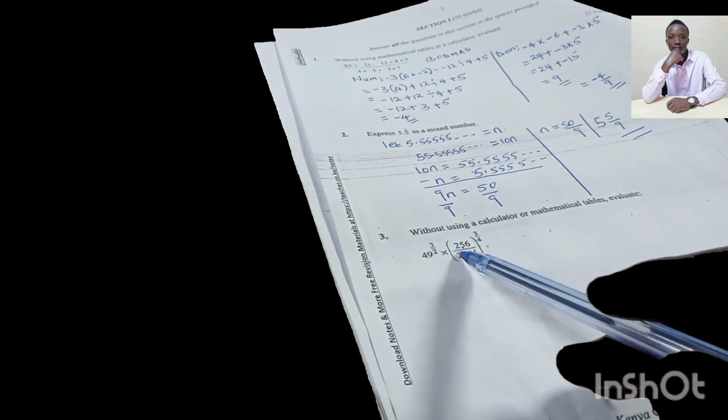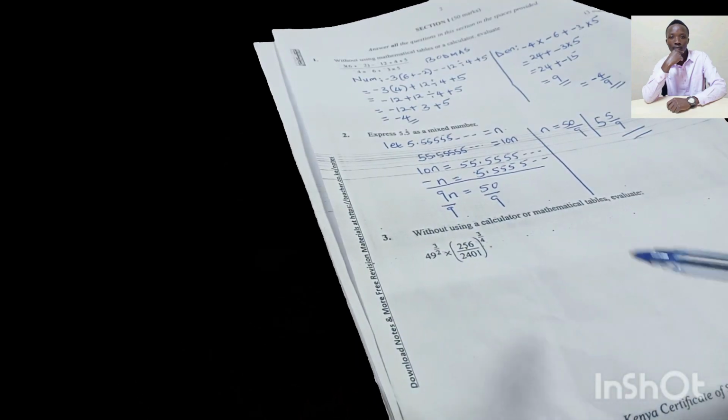Without using a calculator or a mathematical table, evaluate. We have a fraction here. This is indices. We have 49 to power 3 over 2 times 256 over 2401 to power 3 over 4. So we can rewrite our question as 49 to power 3 over 2 multiplied by 256 over 2401 in brackets placed to power 3 over 4.